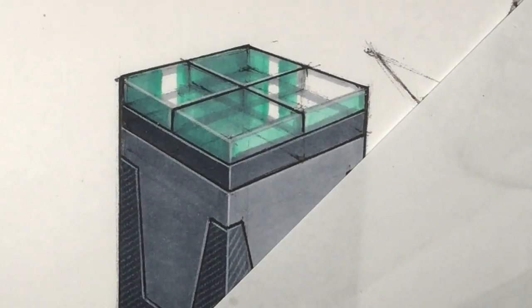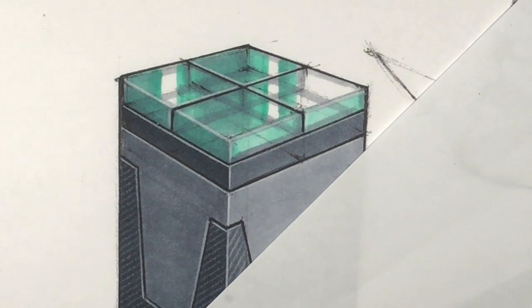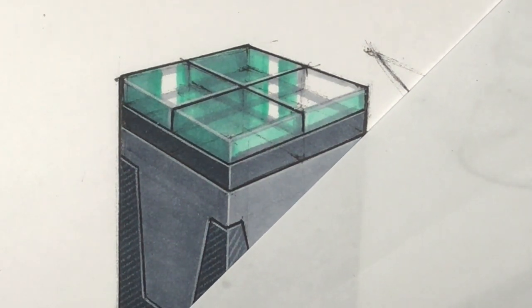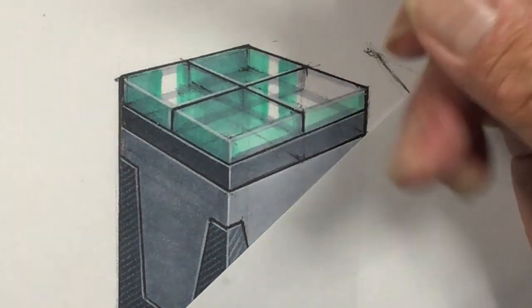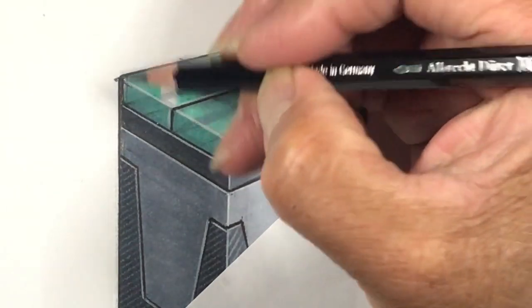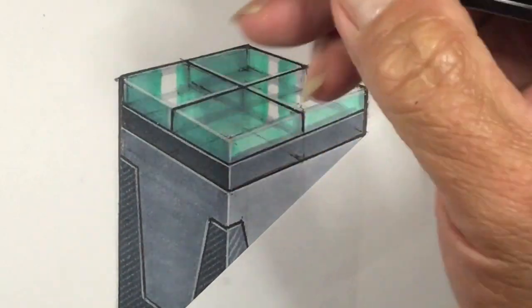So the last thing that goes down on a rendering really should be your painted highlights. We just want to make sure that all the detail work is done, all the line work definition is nice and crisp before we put in any of those painted highlights. I'm going to use some black pencil here and start to add a bit of detail to, let's say, these wall thicknesses.